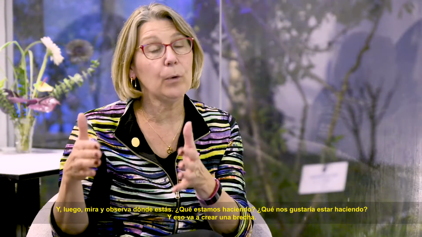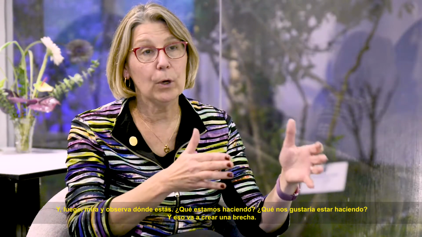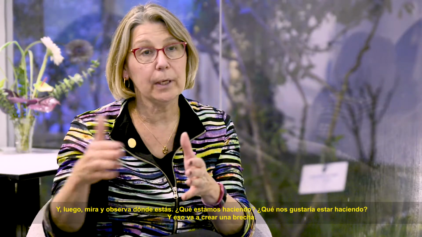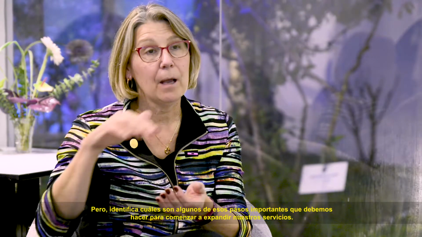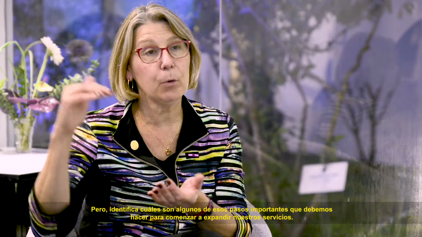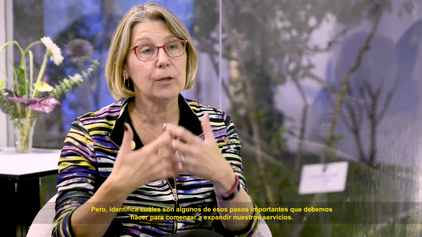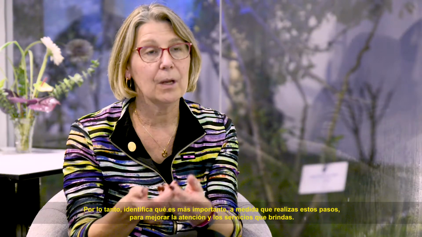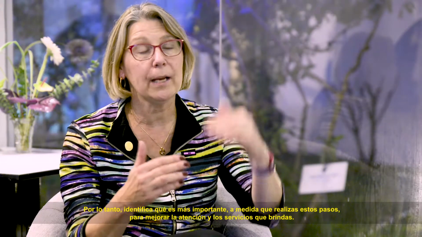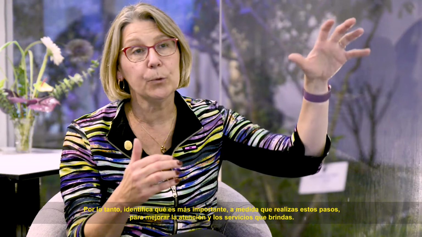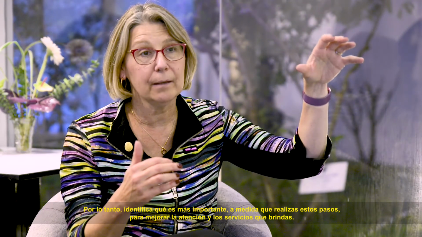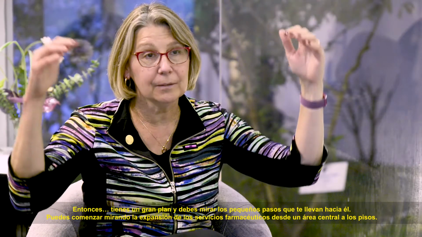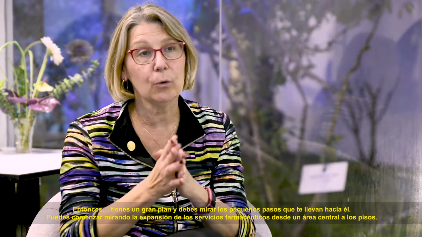And then look and see where you're at. What are we doing? What would we like to be doing? And that's going to be a gap. But identify what are some of those important steps that we need to do in order to start to expand our services. You're not going to find that you're able to complete each of these things all at once. So identify what is most important as you take those steps to improve the care and the services that you provide. So you have a grand plan and look at the little steps that go there.